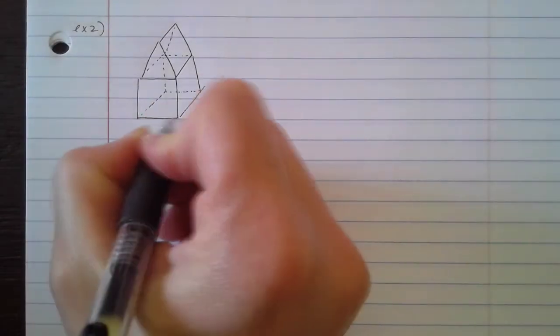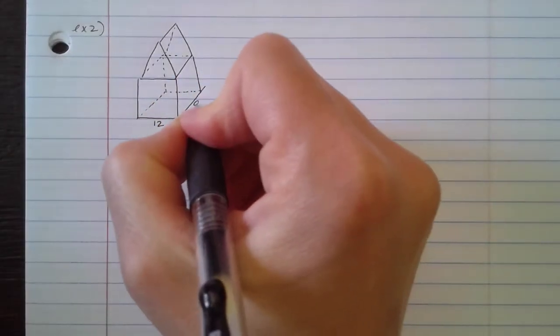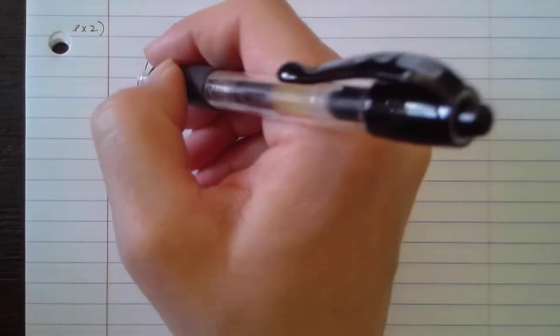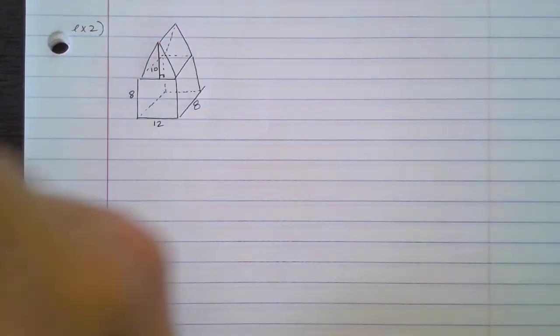Okay, so we're going to fill in some numbers. This length here is 12. That side length is 8. The height of this shape is 8. And then the last thing you need to know, and I'm going to make a solid line here, even though it probably shouldn't be a solid line, the height of that triangle is 10. Okay, so we have everything we need.